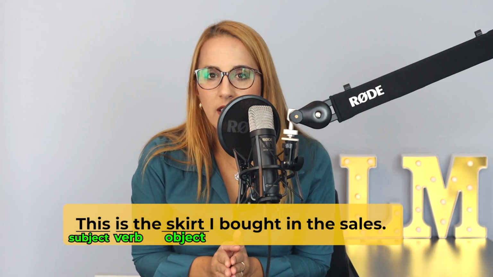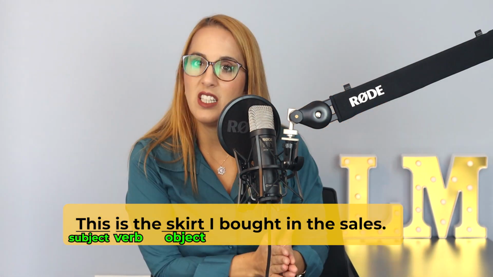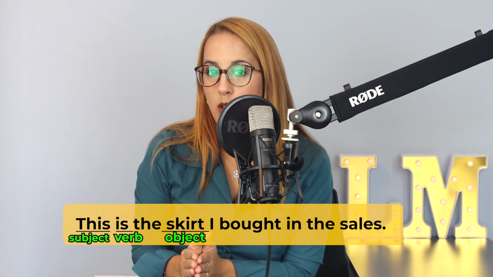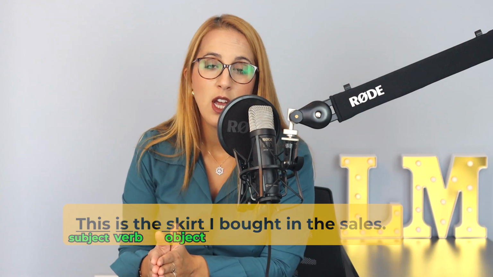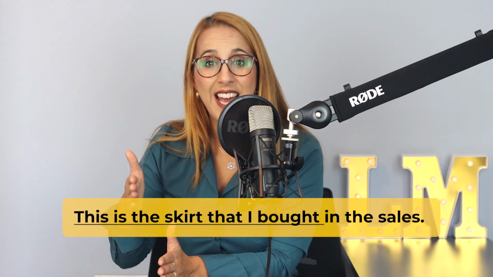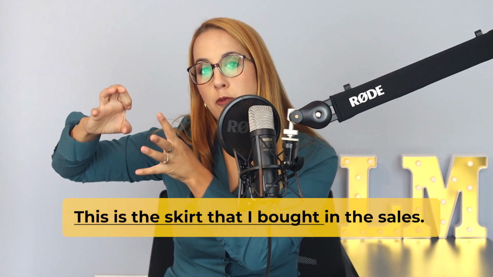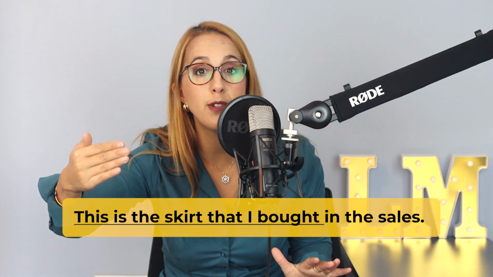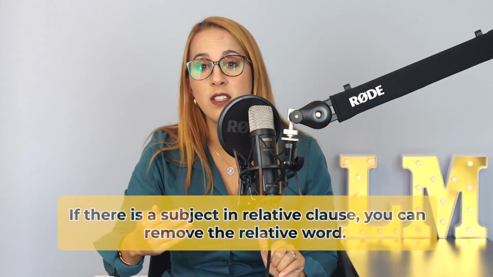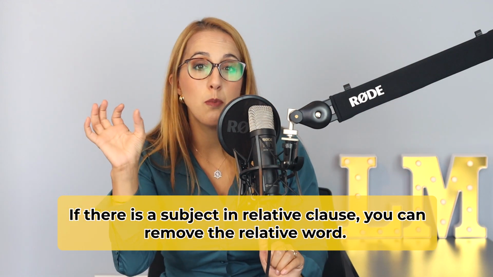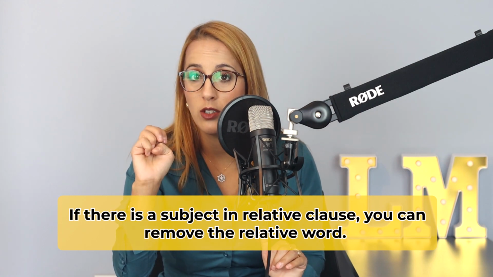In this sentence, this is the skirt. So in this sentence, skirt is the object. This is our subject, is our verb, and skirt is our object. Now the rest, the skirt that I bought in the sales. In the relative part, we have another subject, right? I bought it. I. So if there is a subject in this part, in the relative clause, you can remove the relative word in these cases.